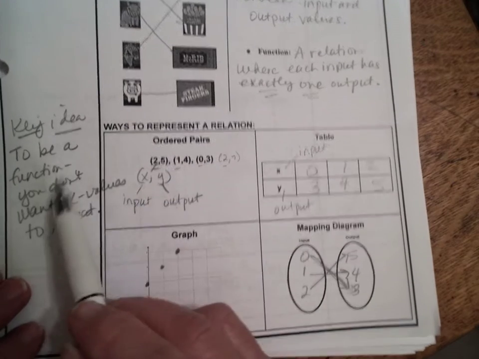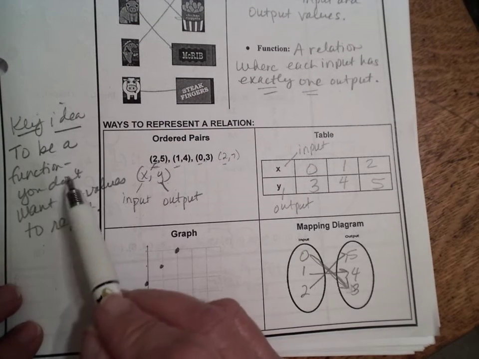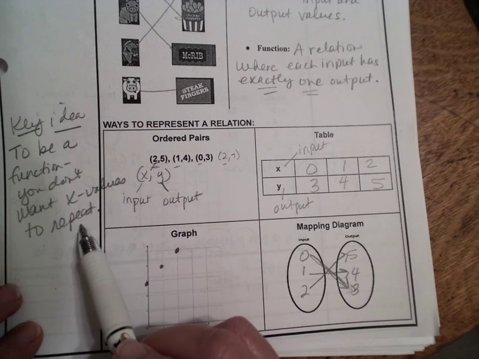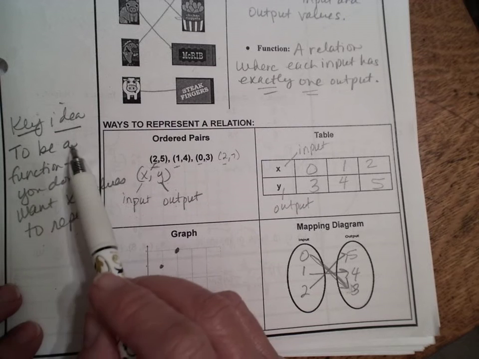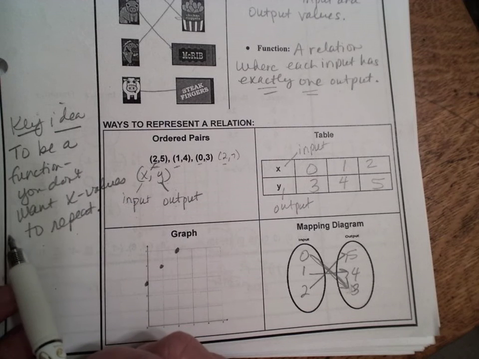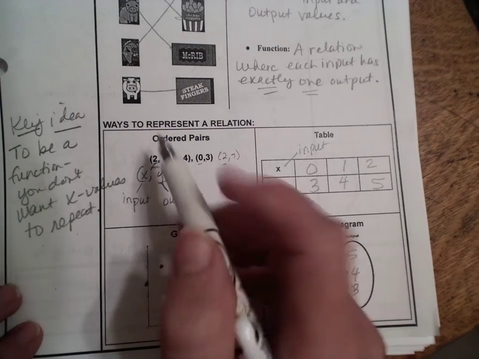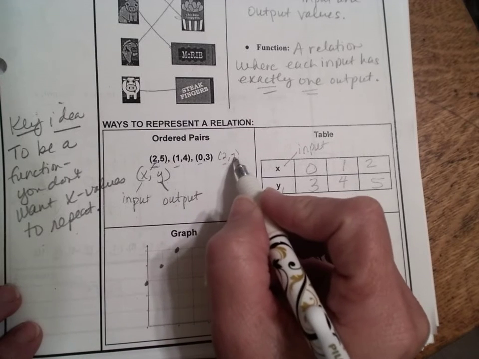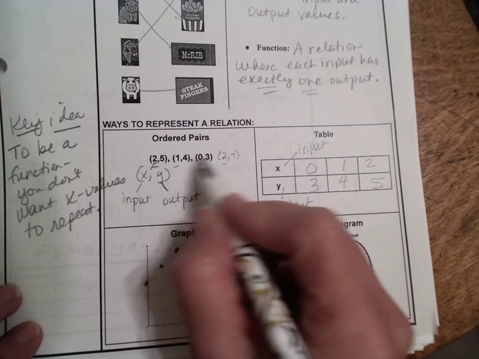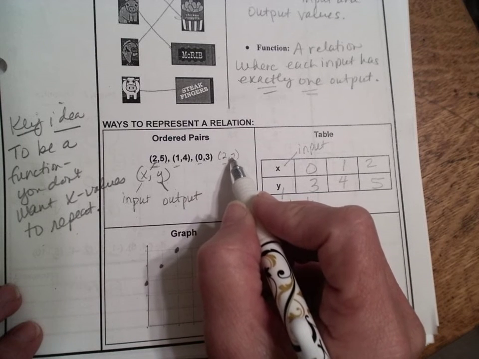So the key idea: to be a function, you don't want the x values to repeat. So this would be a function, but I was just writing this here to show you how it couldn't be a function if I added in a 2 and a 7.